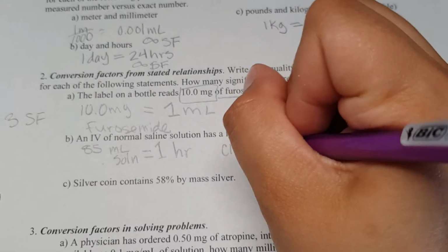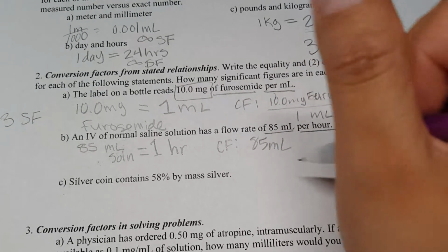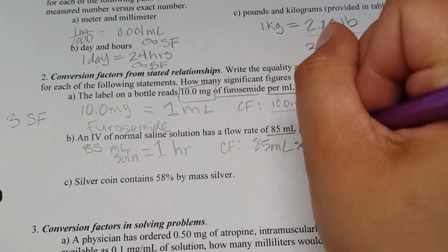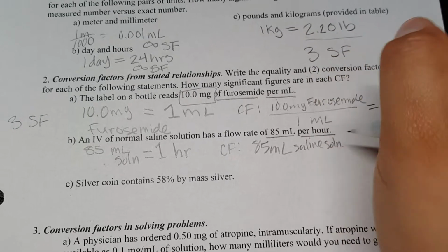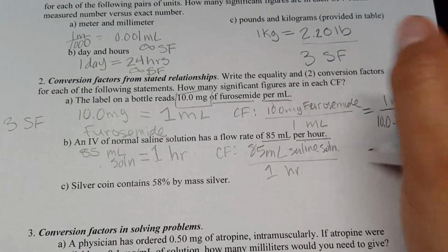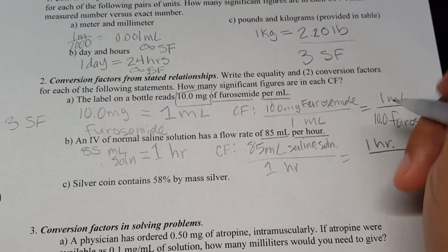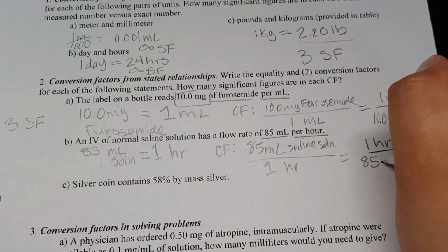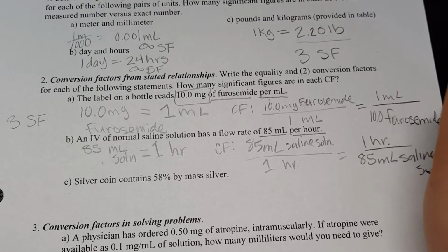Our conversion factors are 85 milliliters saline solution per 1 hour, or 1 hour per 85 milliliters of saline solution.